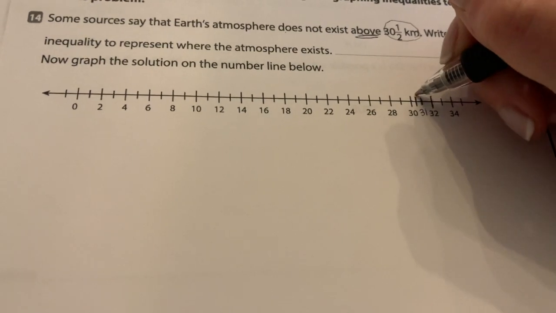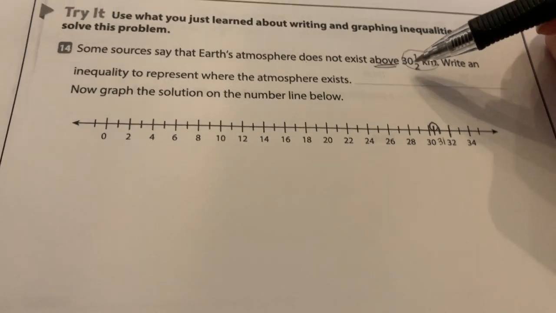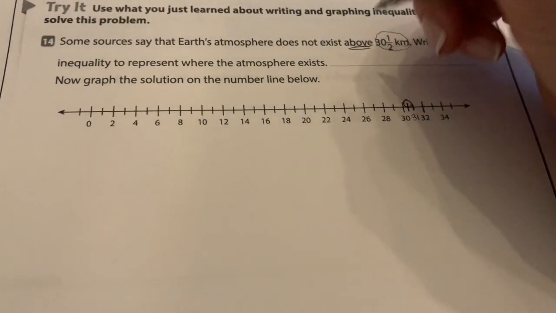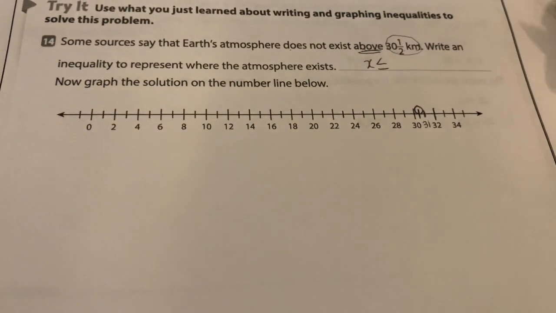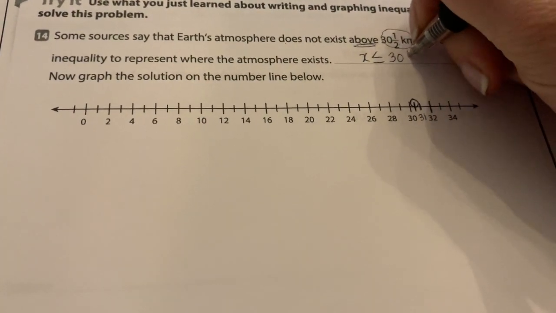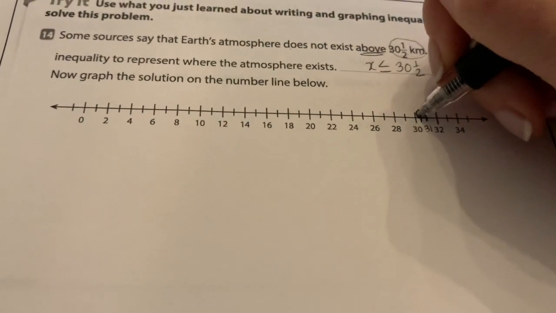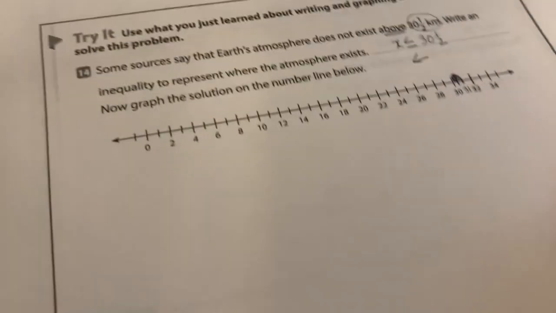Okay, so I'm gonna draw my circle here first, okay? So if the atmosphere is below or equal to this amount, that means it's gonna be less than or equal to, okay? So x is less than or equal to 30.5. So what kind of a circle am I gonna have here? It's gonna be closed, and this is a less than symbol, so it goes to the left.